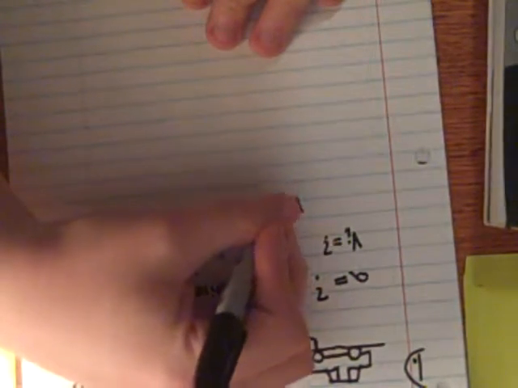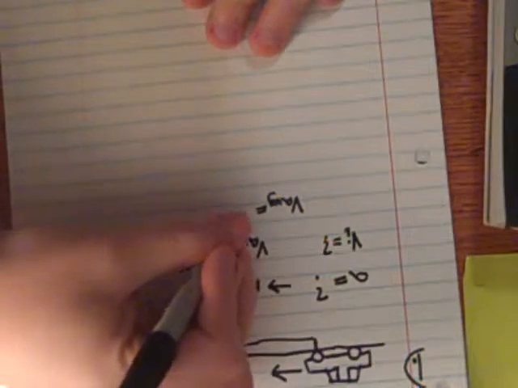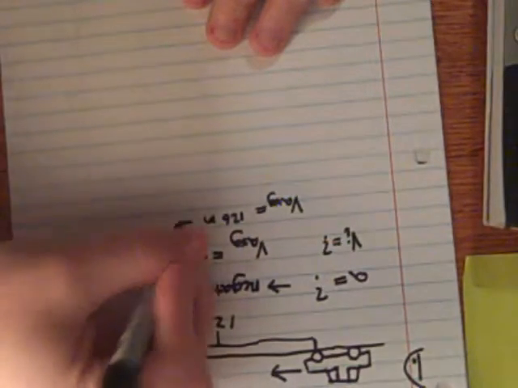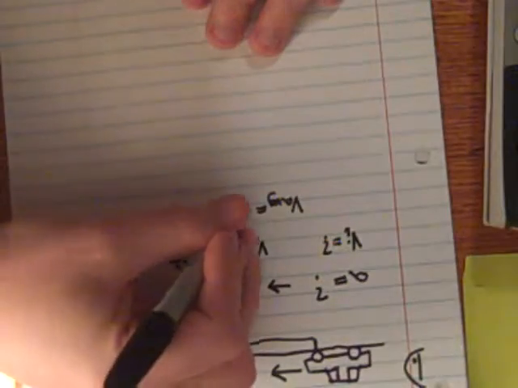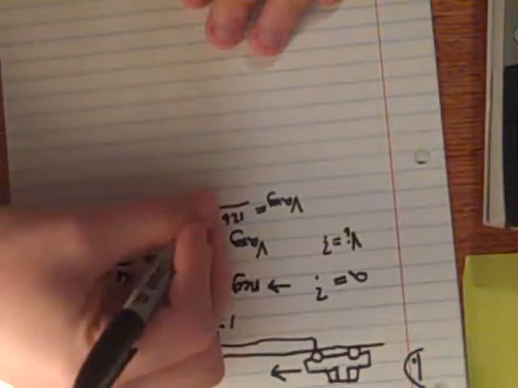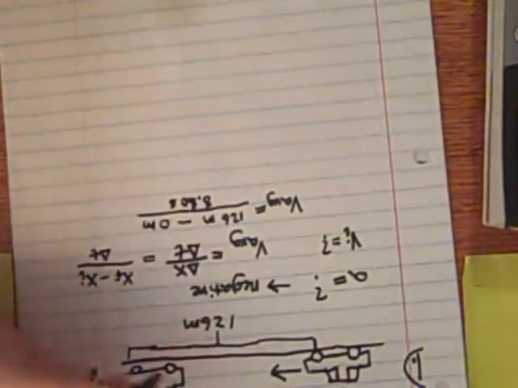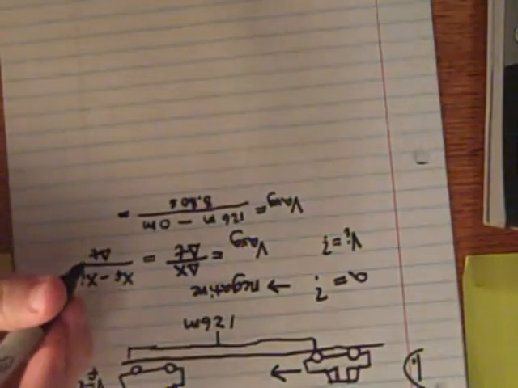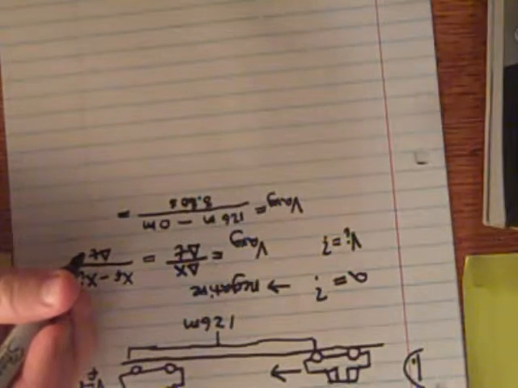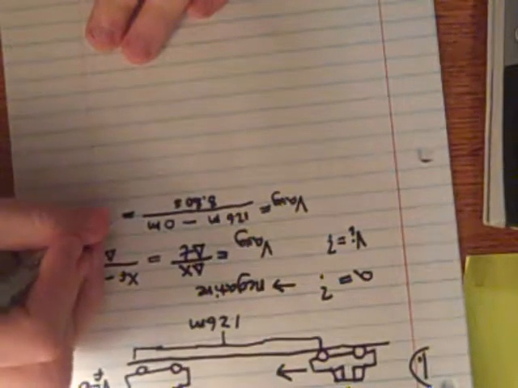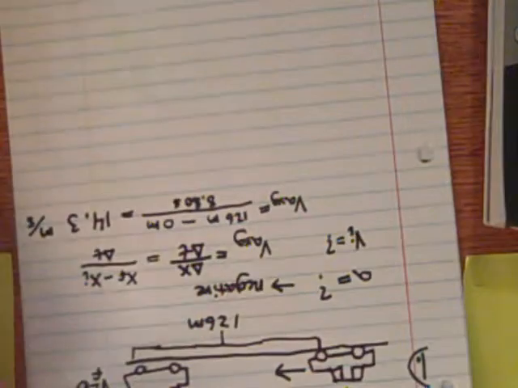So average velocity is equal to 126 meters minus 0 meters over 8.80 seconds. We plug this into our calculator and we get 14.3 meters per second.